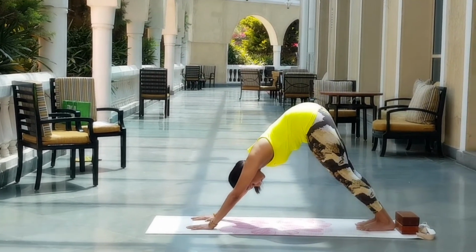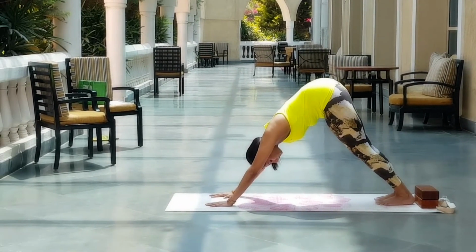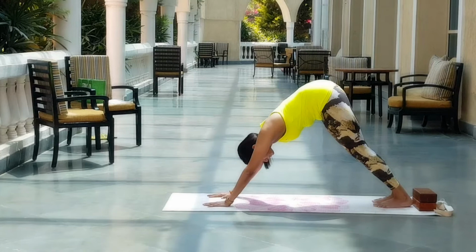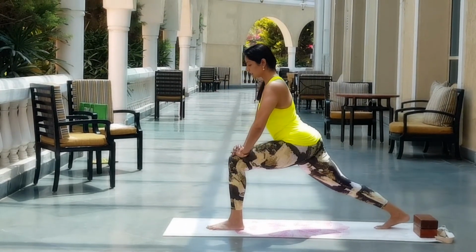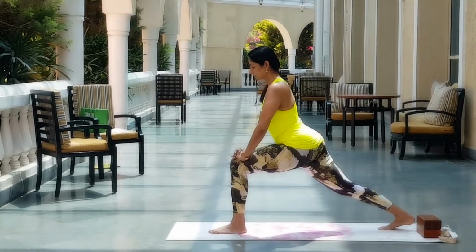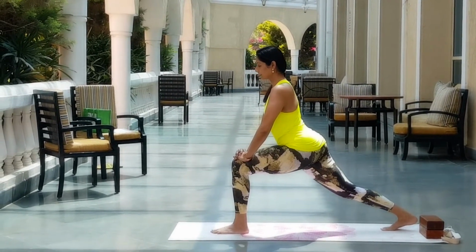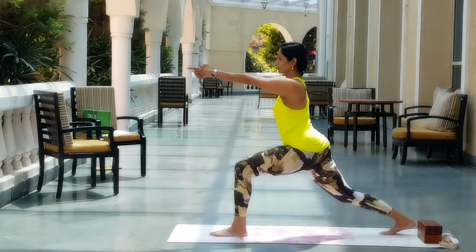Slowly bringing the left foot to the front. Bend the left knee over the left ankle. And keeping the right knee slightly bent, slowly stretch your arms in front of you. Cross your fingers, interlock your fingers and point your index finger. Now slowly twist to the left side.